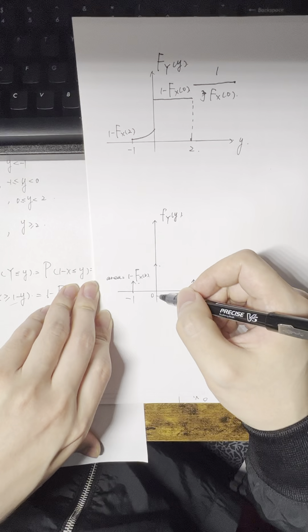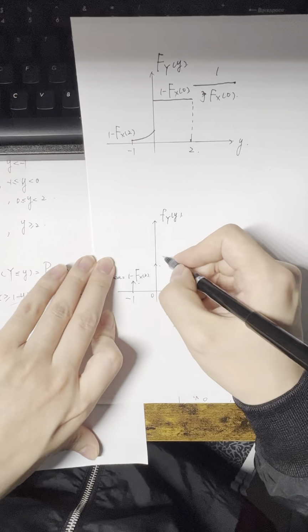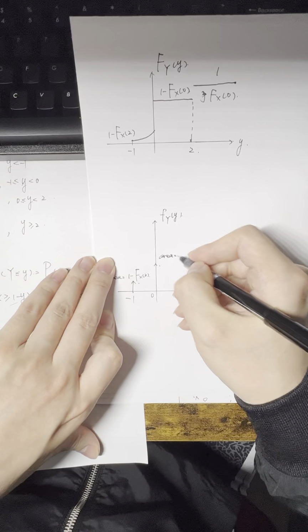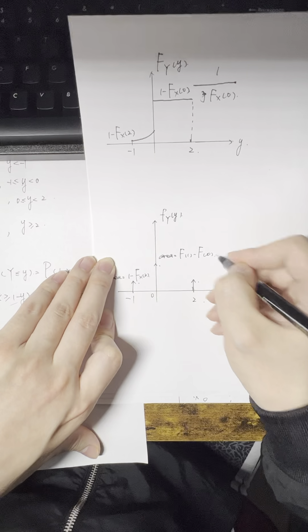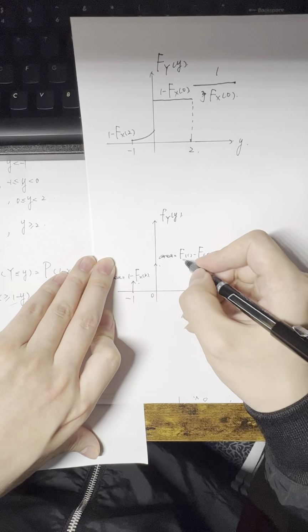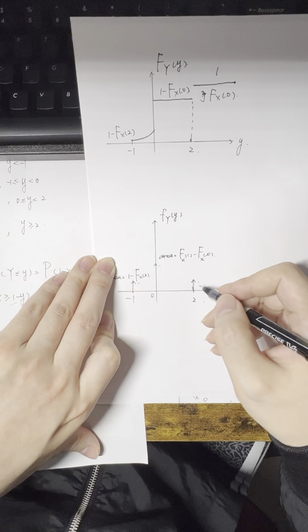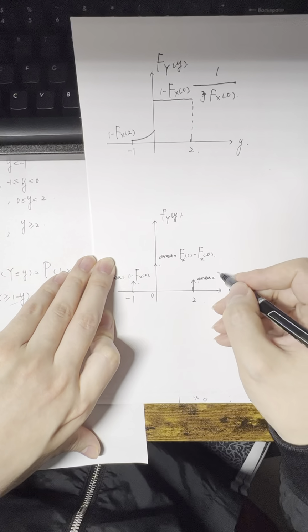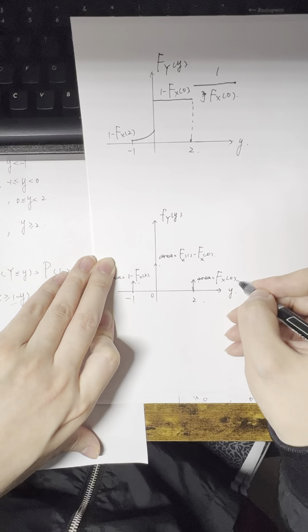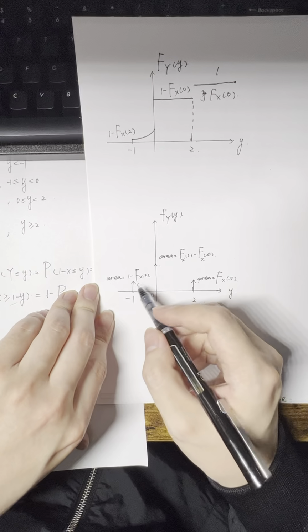When Y equals 0, the area is F_X(1) minus F_X(0). And when Y equals 2, the area is F_X(0).